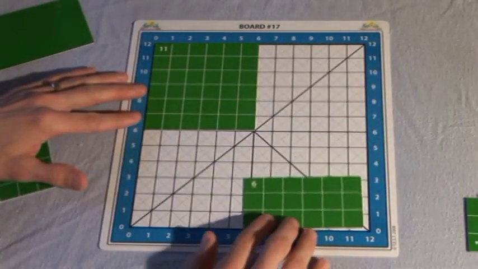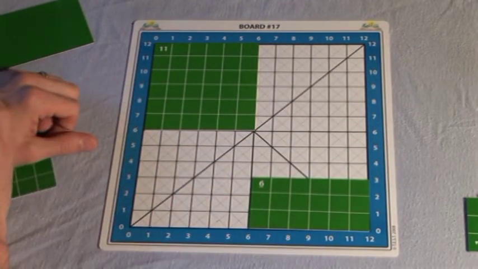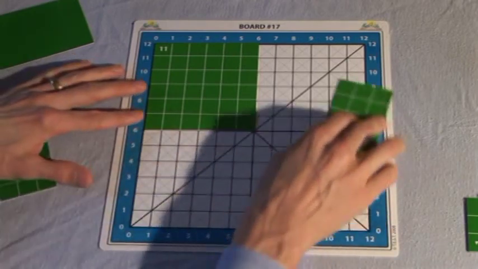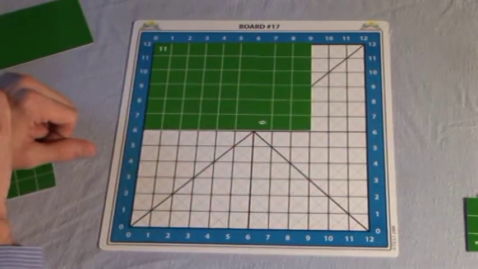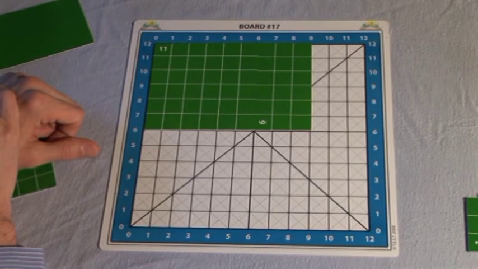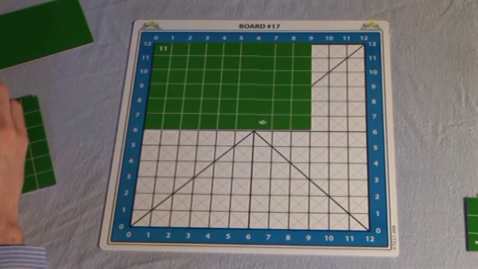So we know that this piece right here is 1/8 of the board, number 6. And we know that the final answer is 3 times as large, so we know that our final answer is 3/8. This is how you use board number 17 to multiply and divide common fractions with the green pieces.